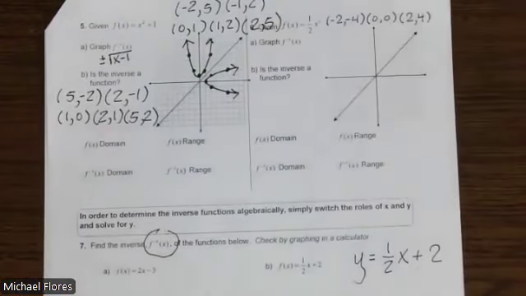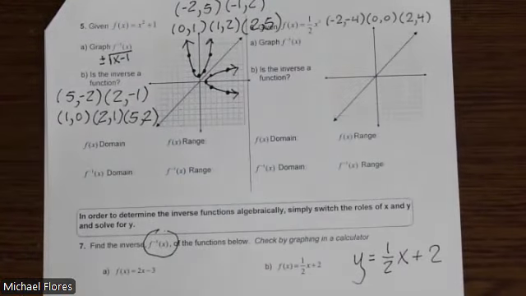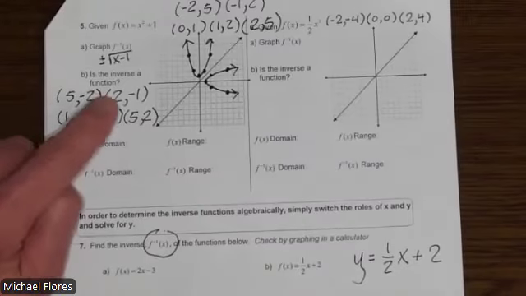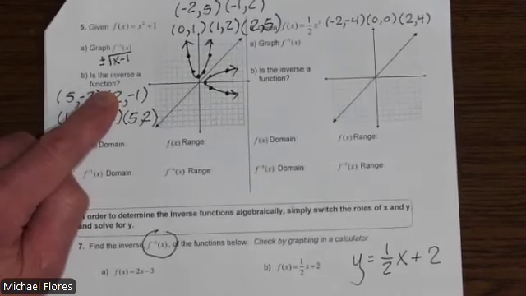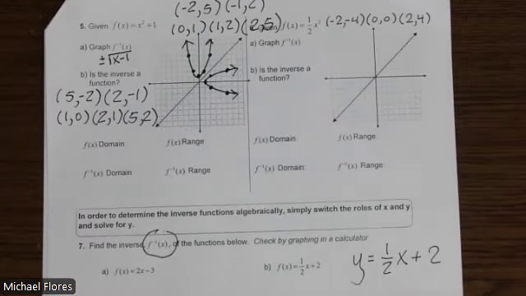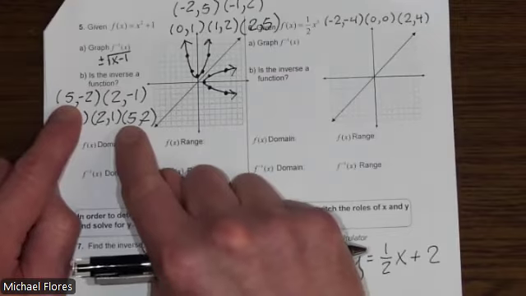All right, after taking my ordered pairs, flipping them, plotting them, and graphing, that's what I have. Is the inverse a function? And as we were just pointed out, we could have identified that before we even graphed, because we have two repeating x values.